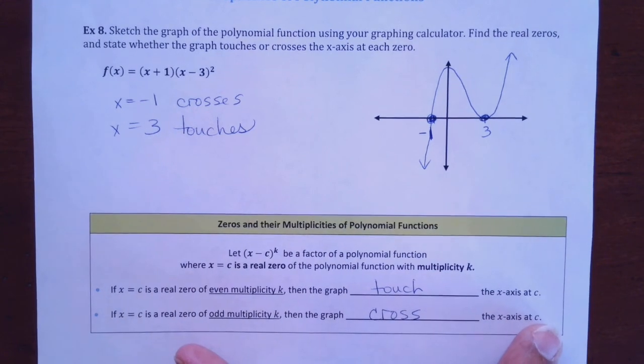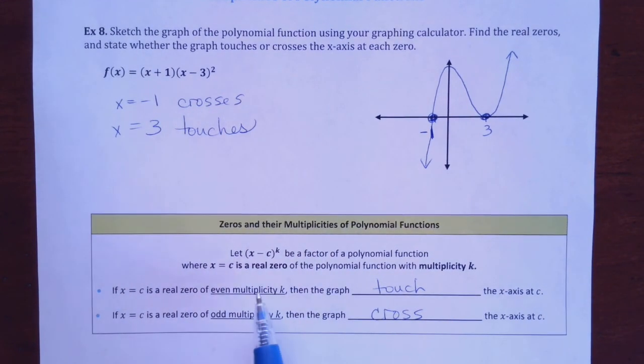At the bottom, we're going to fill this in: when you have a factor raised to some power k, in this definition, k is the multiplicity. If it's an even multiplicity, your graph is going to touch the x-axis at the root. And if you have an odd multiplicity, then your graph will cross. So that's what we're getting ready to do, look at some new problems that now incorporate these multiplicities for when we graph. All right, so let's look at example 9.